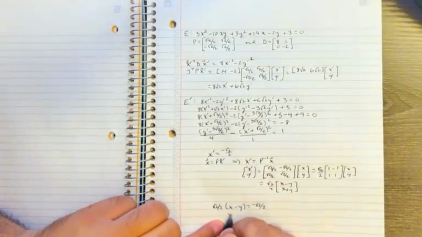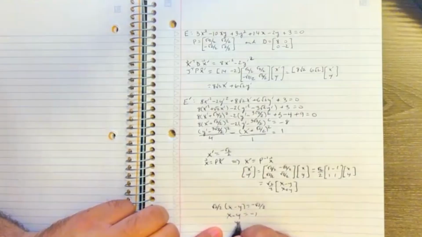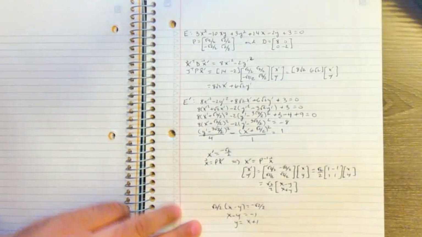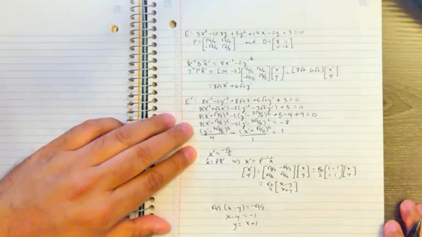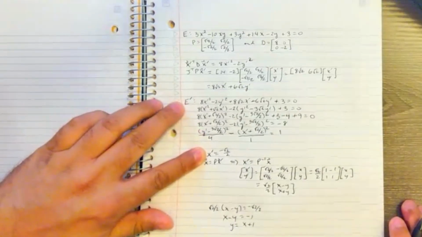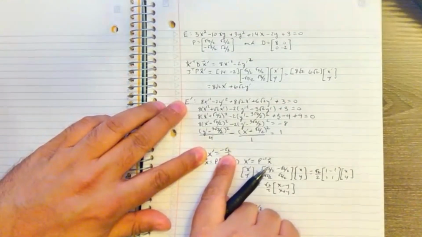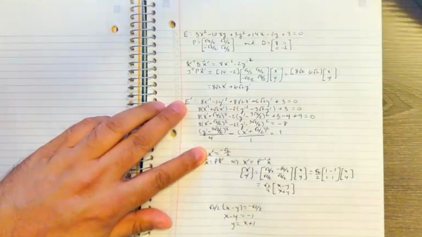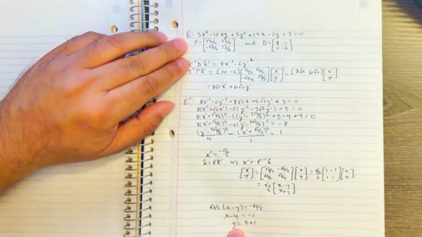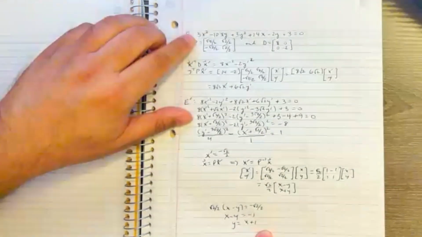So this simplifies to x minus y is equal to negative 1, or y is equal to x plus 1. So the transverse axis in the transformed coordinate system is x prime equals negative square root of 2 over 2, which corresponds to the transverse axis y equals x plus 1 in the original coordinate system for our hyperbola.